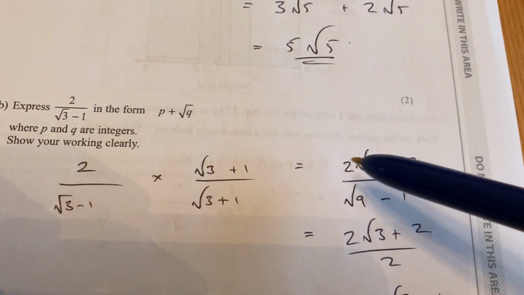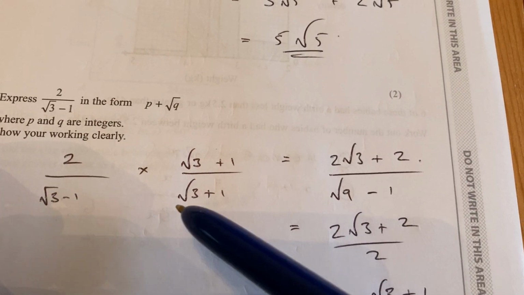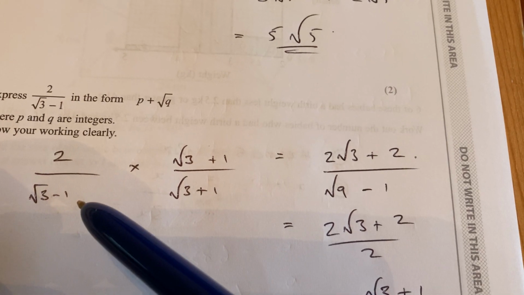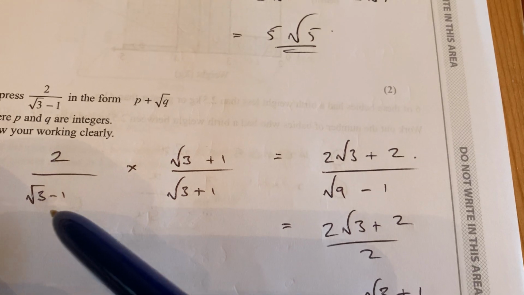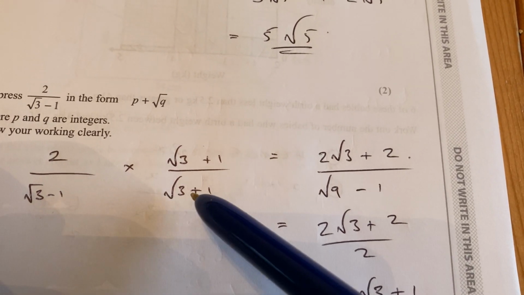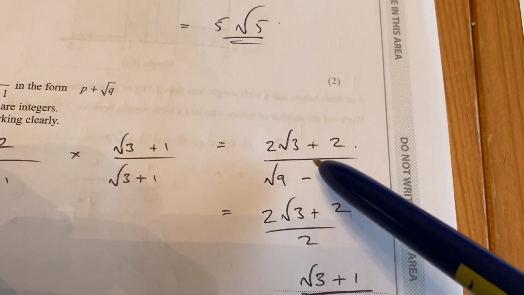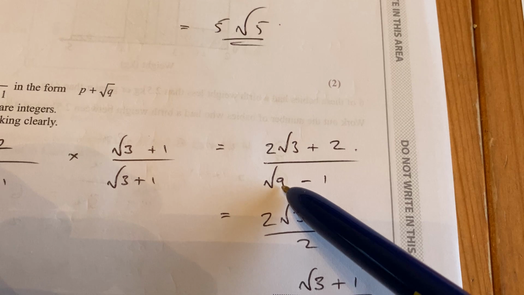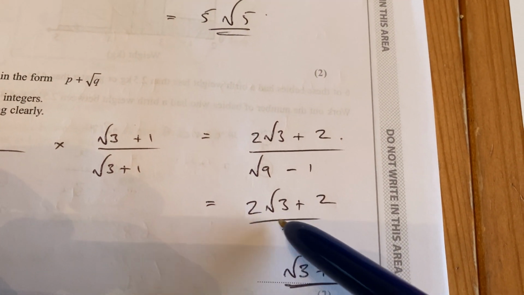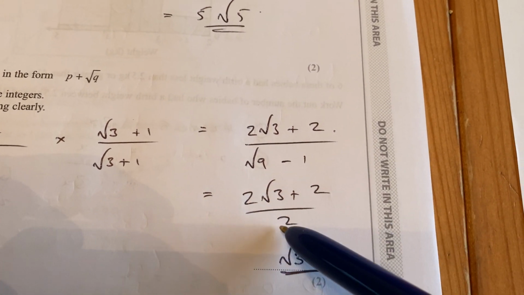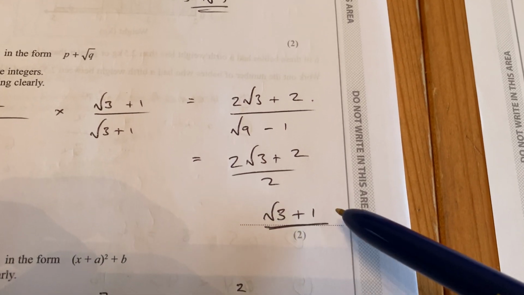2 lots of that on the top makes 2 root 3 plus 2. On the bottom, root 3 times root 3 is root 9. Minus 1 times plus 1 is minus 1. And if you were to times 1 by minus root 3 and also minus 1 by root 3, they would cancel with each other, so you can ignore those. 2 root 3 plus 2 on the top. Root 9 is 3, take away 1, which is 2 on the bottom. Divide through the top by the bottom, and you end up with root 3 plus 1.